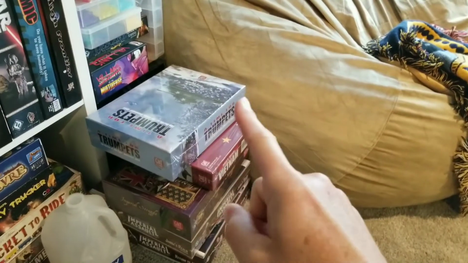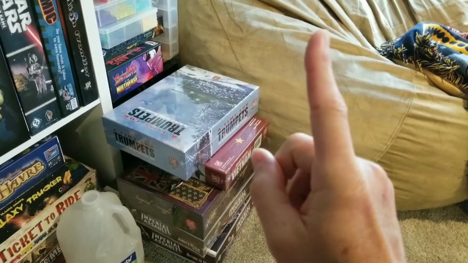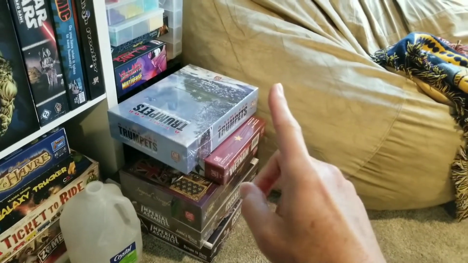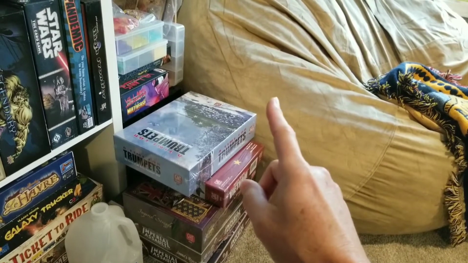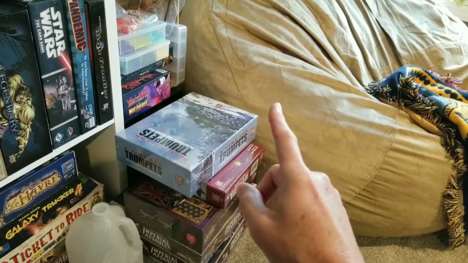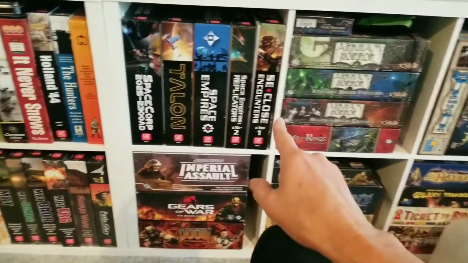A Time for Trumpets, I'd like to get on the table at some point. Do I have another Bulge game? No, I think it's my only Bulge game, so I kind of would like to get that on the table. And let's see what else here.